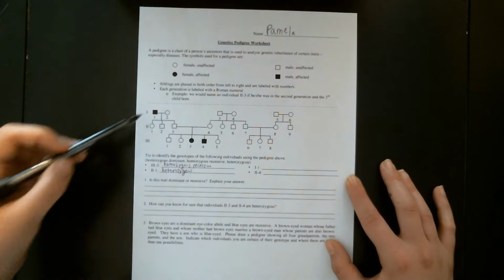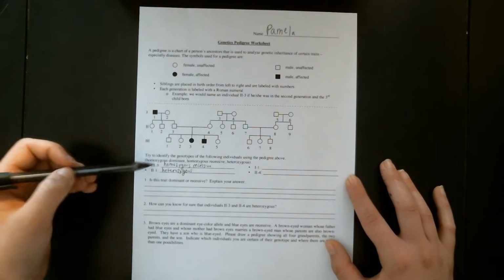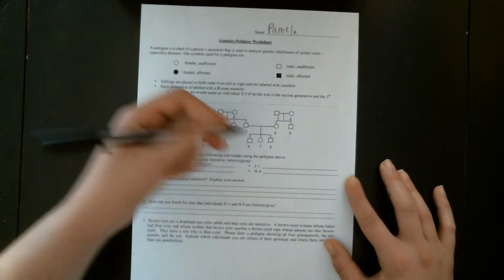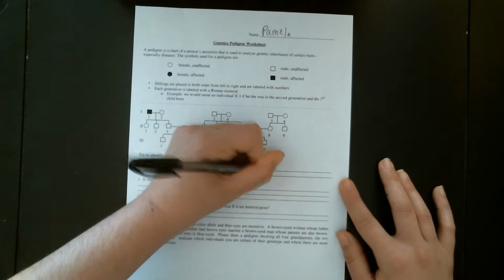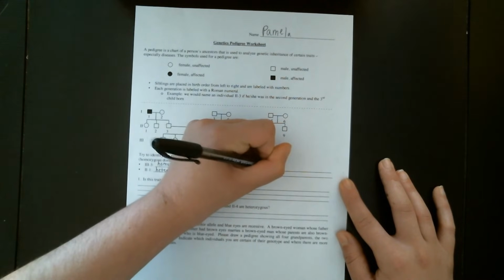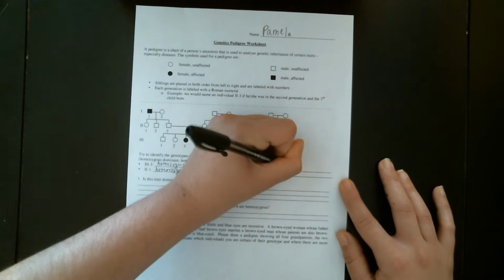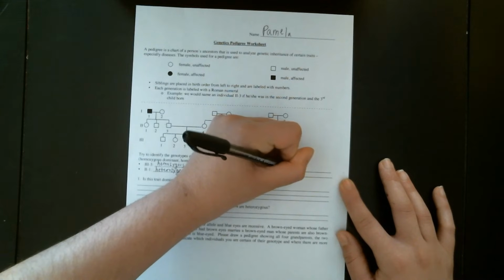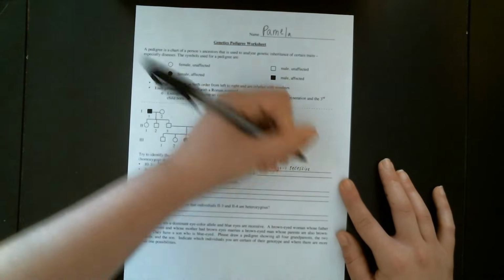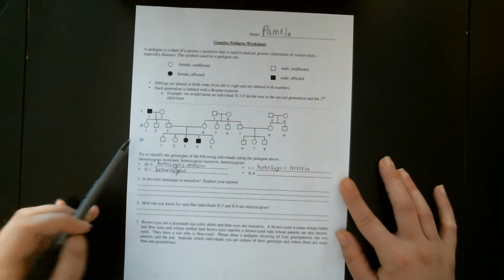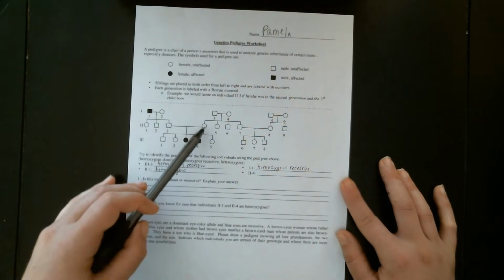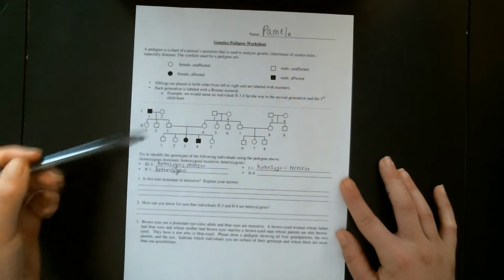Individual 1-1. That is this one. Same as individual 1-3. Homozygous recessive because they have the disease. So all people with the disease will have the same genotype. And then lastly, individual 2-4.